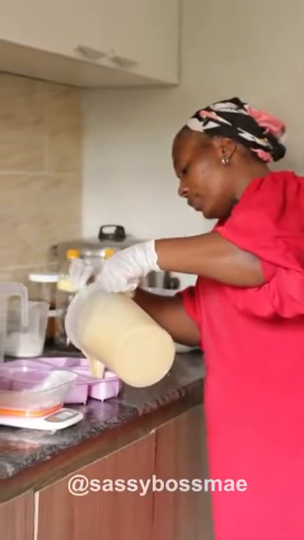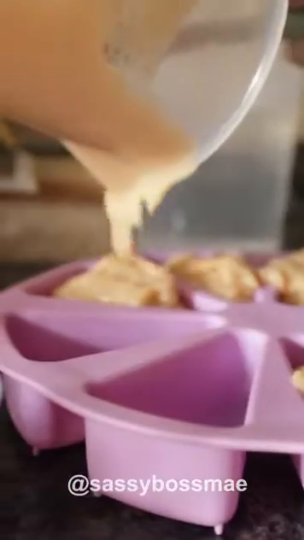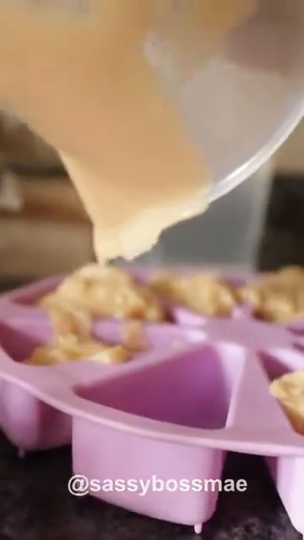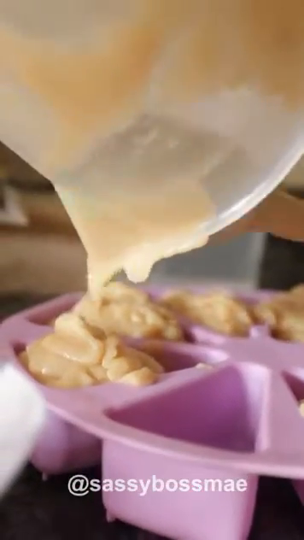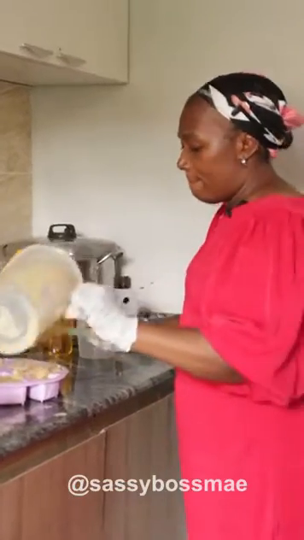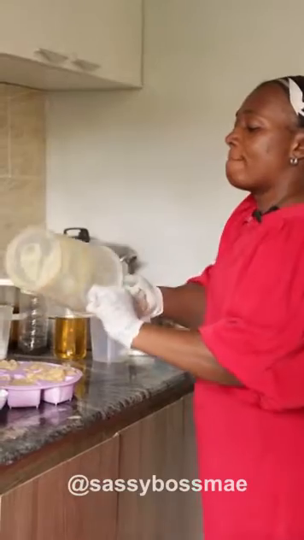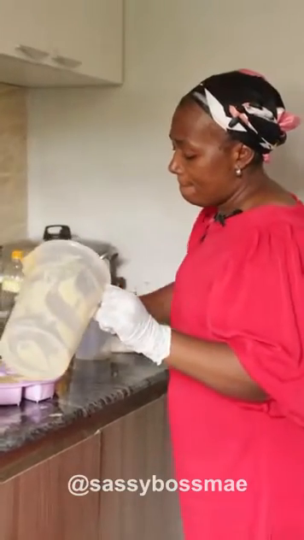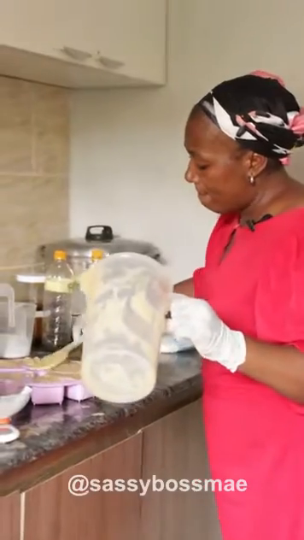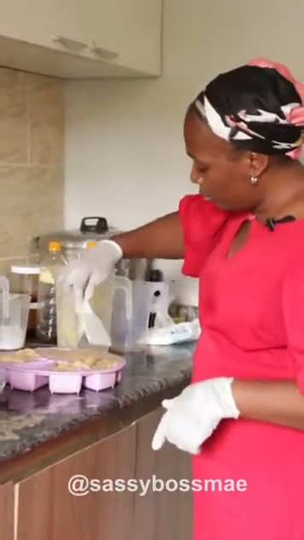And into my mold it goes. I want to dress my soap.